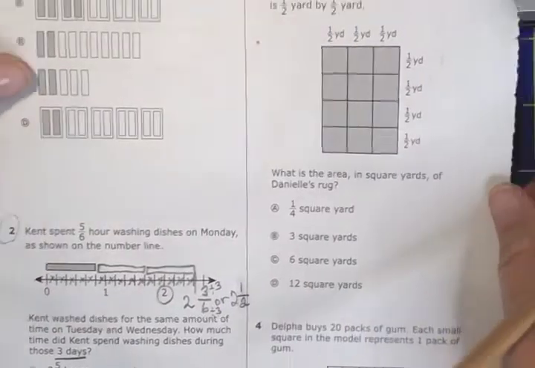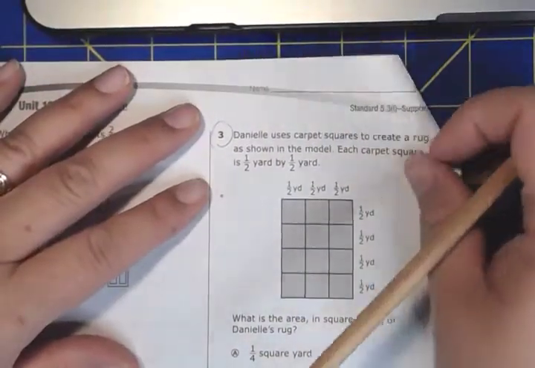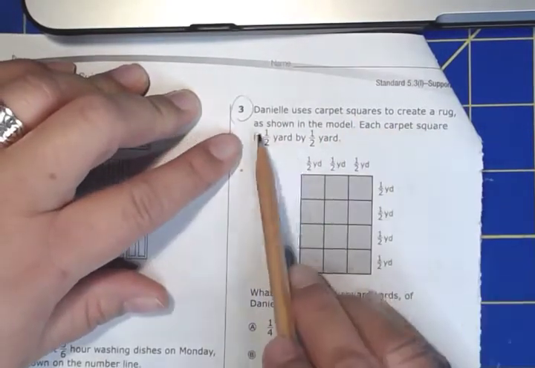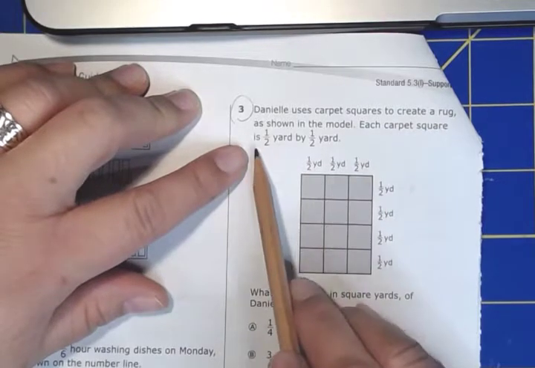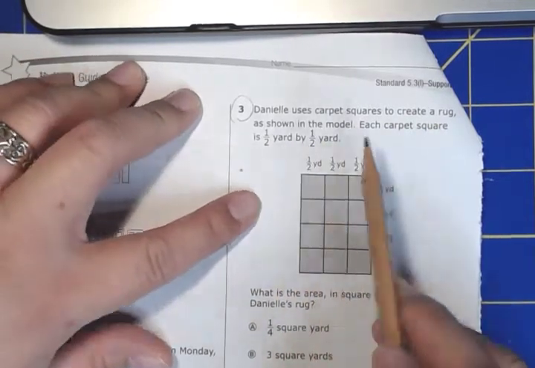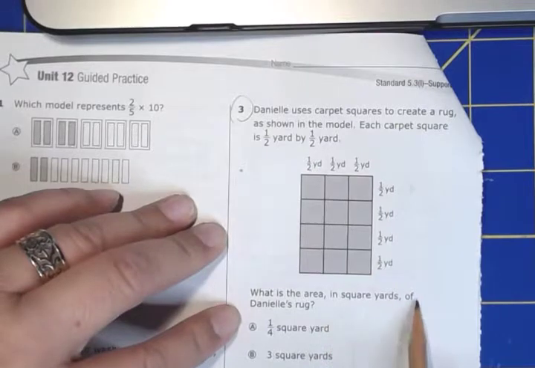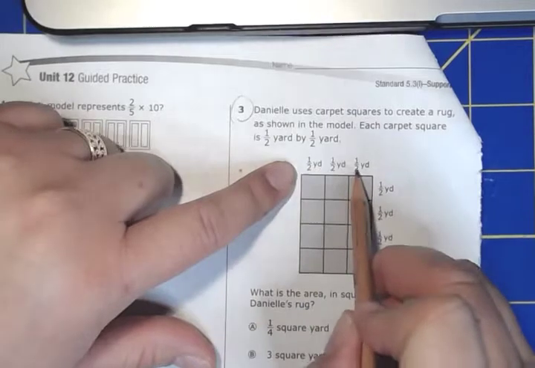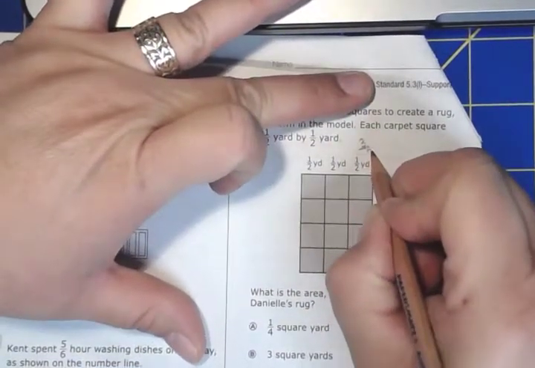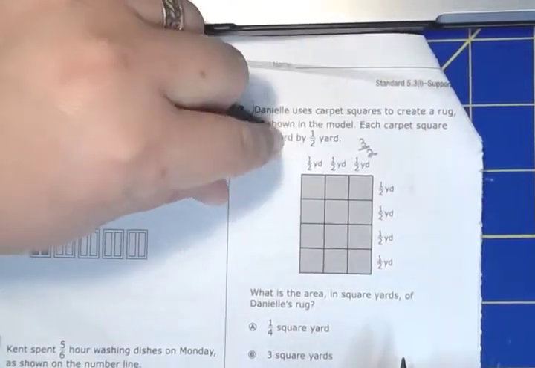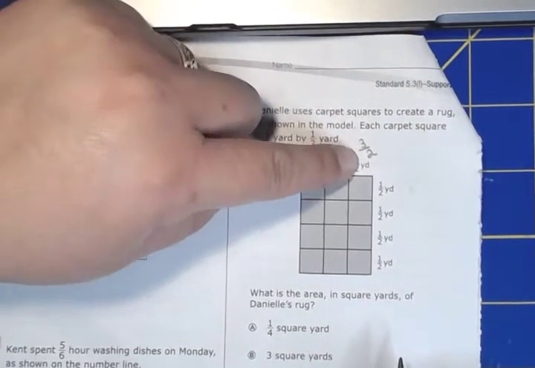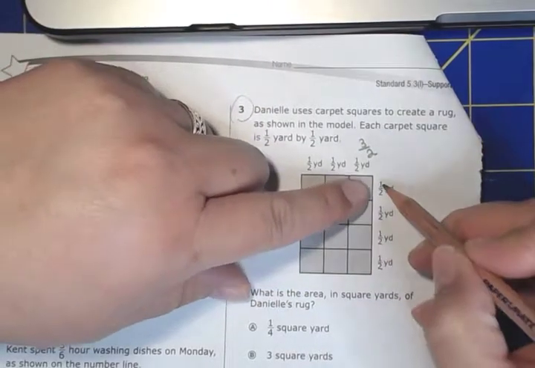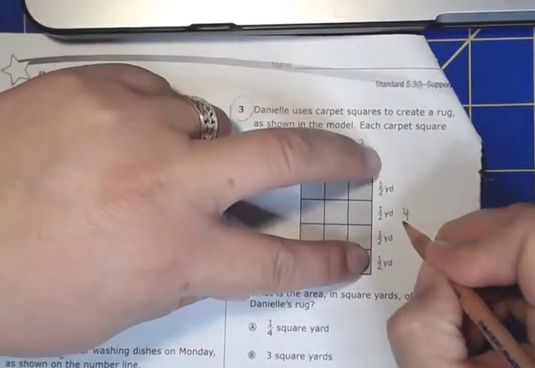All right, let's look at number 3. Danielle uses carpet squares to create a rug, as shown in the model. Each carpet square is 1/2 yard by 1/2 yard. What is the area in square yards of Danielle's rug? So here you have 1, 2, 3 over 2, because all I did was add them. And yes, that is an improper fraction. And then right here, I would have 1, 2, 3, 4 over 2.